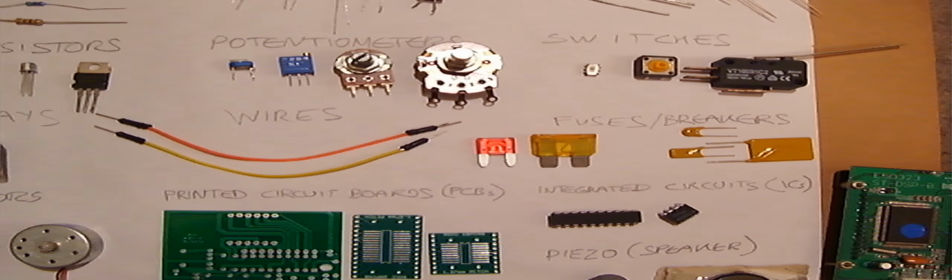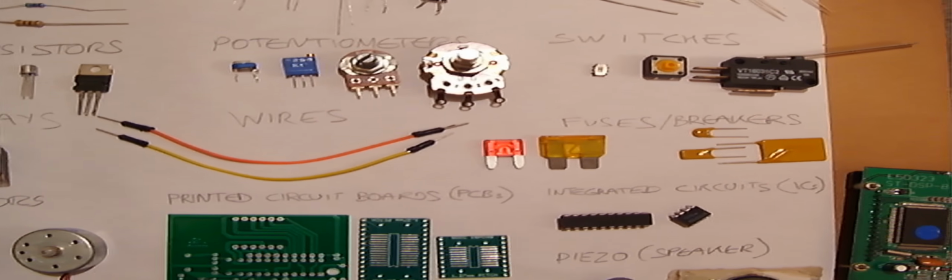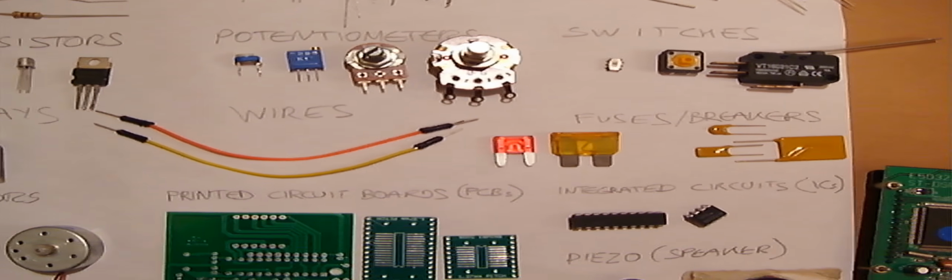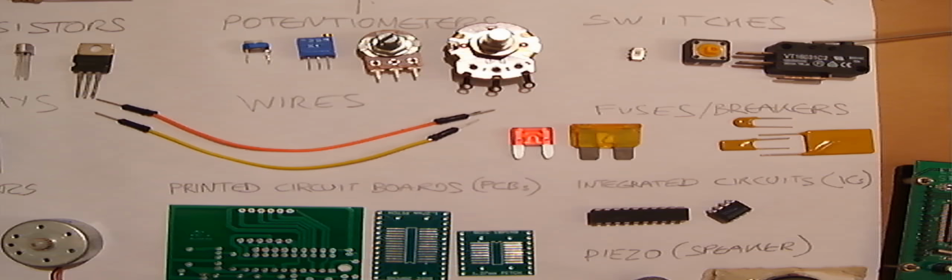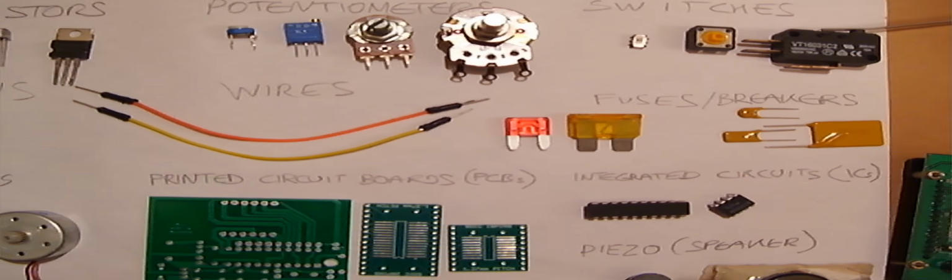Okay, so here we have fuses. Fuses only allow a certain amount of power, and if too much power goes through they burn out, so they cut the circuit before something really bad happens. And then we have breakers. The breakers do the same thing, but they will reset themselves. So they basically get hot, they cut the connection, and when they cool down, they allow the connection again.